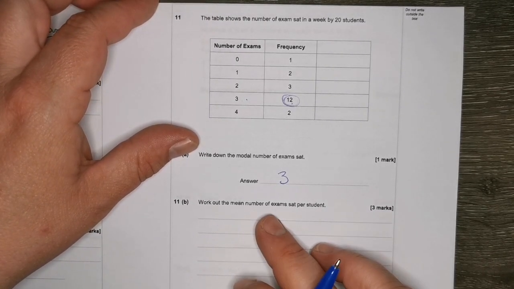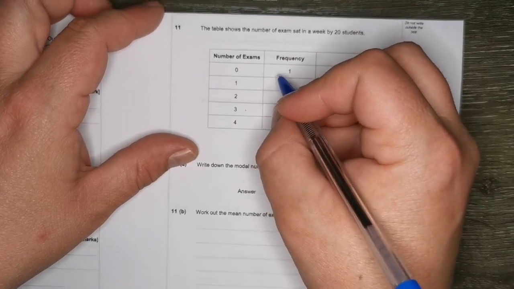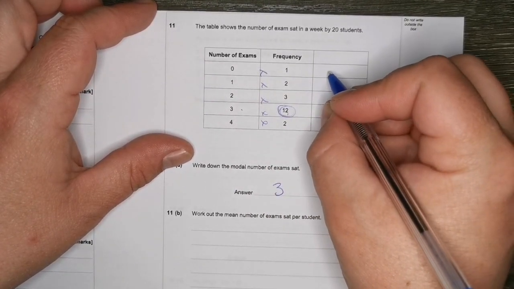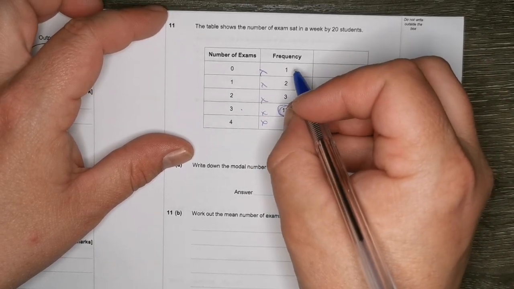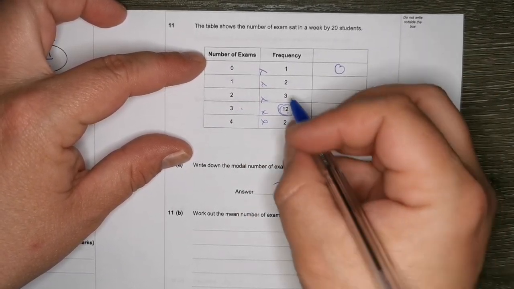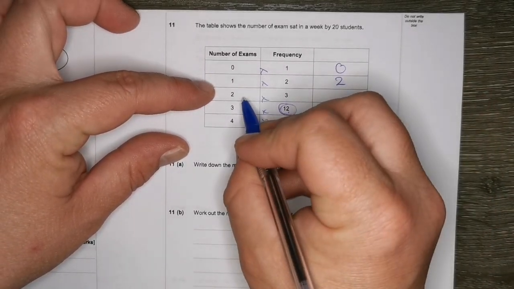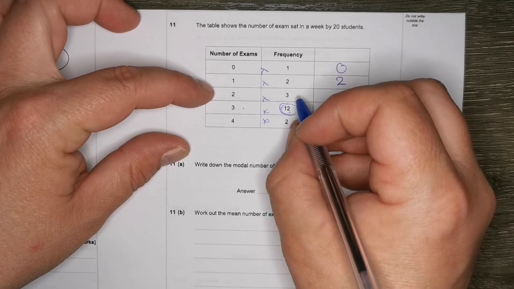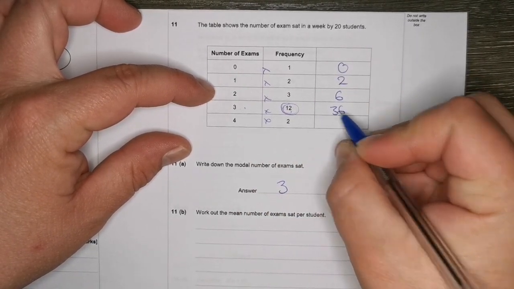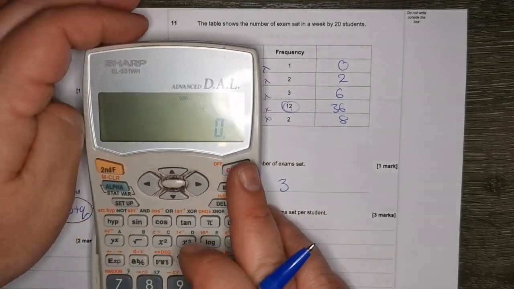Work out the mean number of exams sat per student. So we should be quite into the pattern of doing this, where we multiply these across to find out the total of exams. So 0 exams sat once would be 0 exams. 1 exam sat by 2 people would be 2 exams. 2 exams sat by 3 people each would be 6, 36 and 8. And we're going to add up our total.